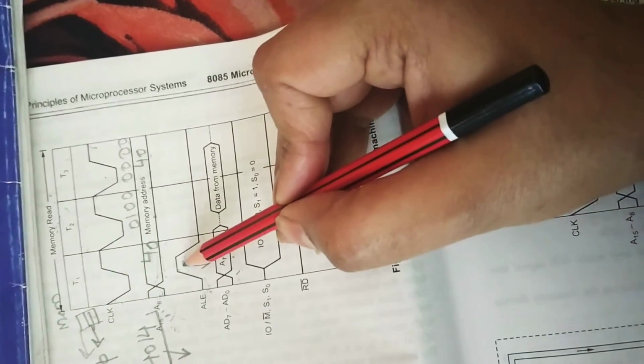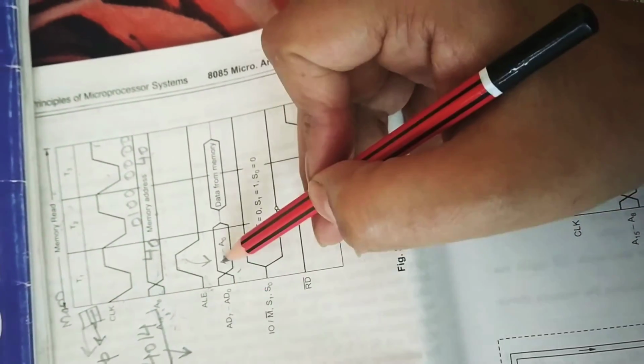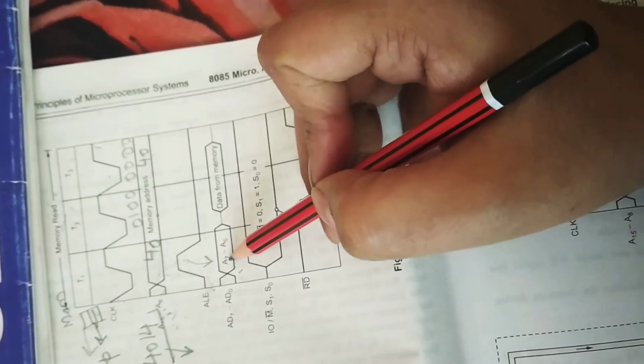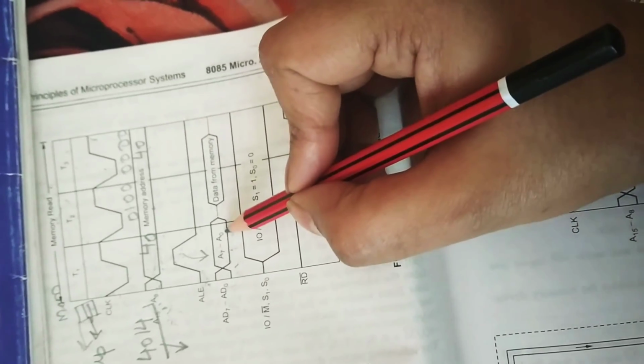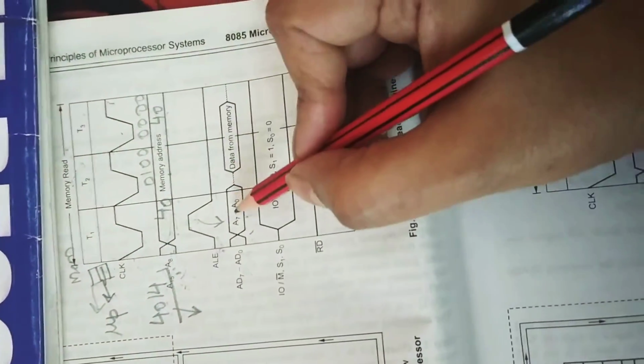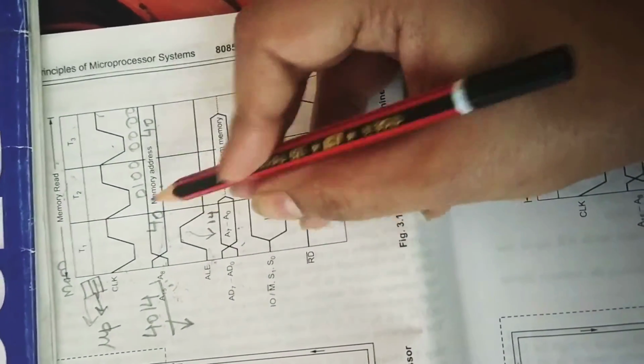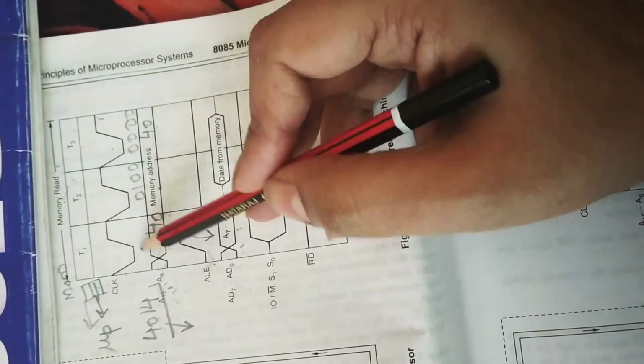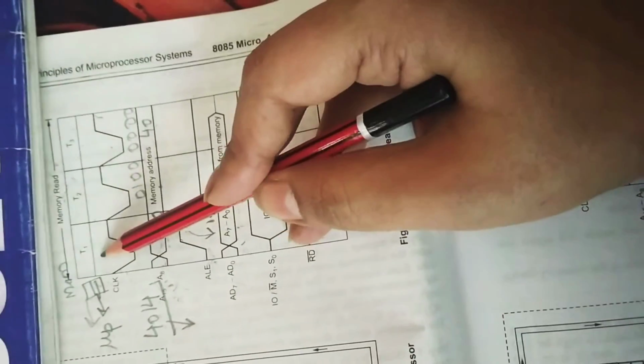So for the T1 state, the address data bus is only the address bus. Which address bus? It is the lower order address bus. Here 40 is the higher and 14 is the lower. So here comes 14. This is the total status of the address 4014 at the T1 state.